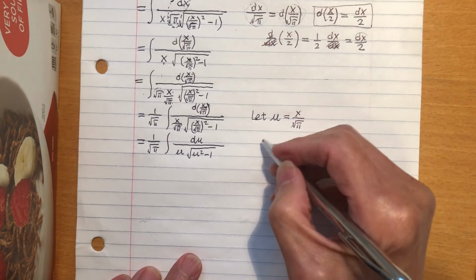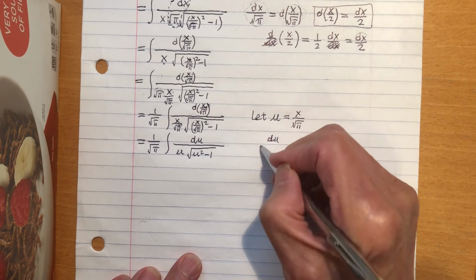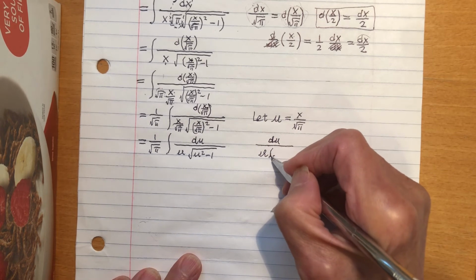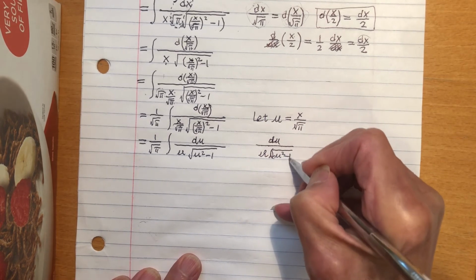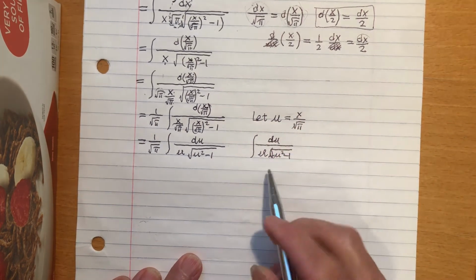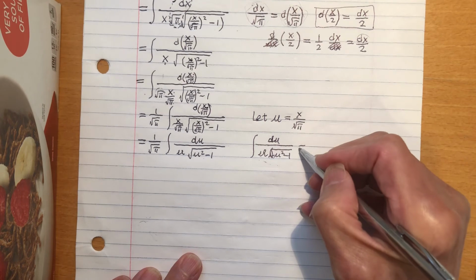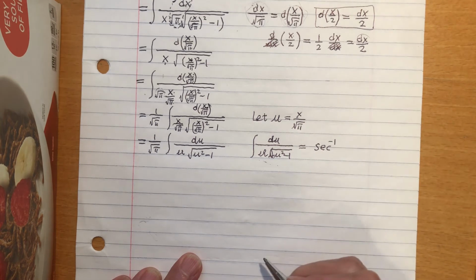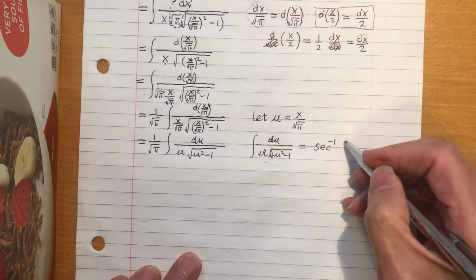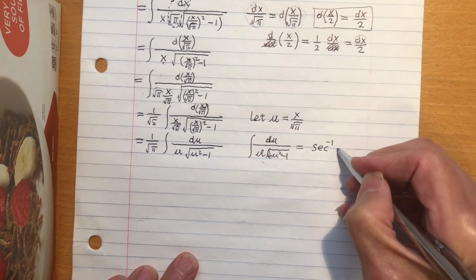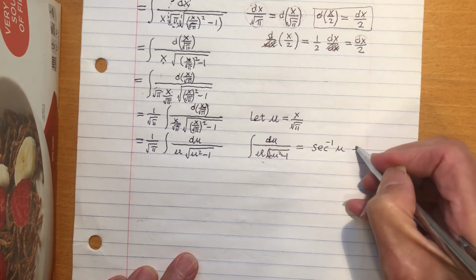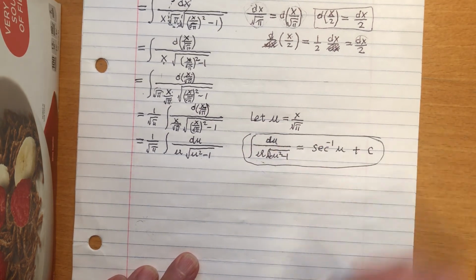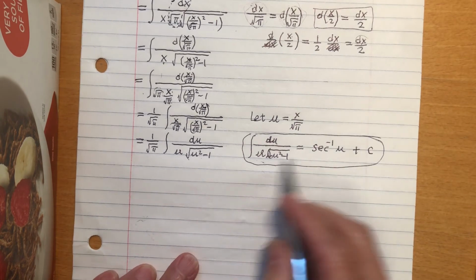Then I use a formula. Just look at the formula in the textbook. From the textbook, I have the integration formula: the integral of 1 over u times the square root of u squared minus 1 is secant inverse u plus constant. So I just use the formula.